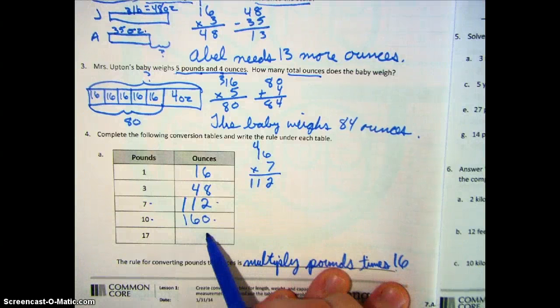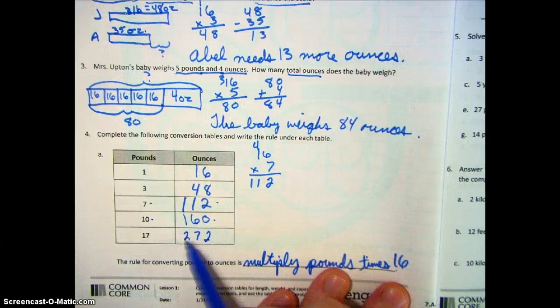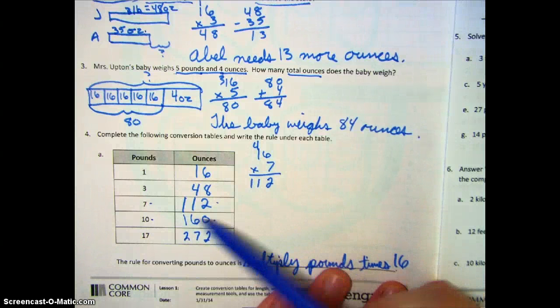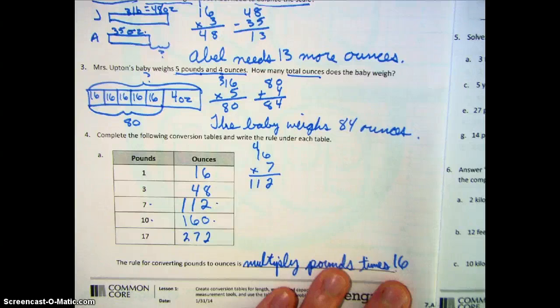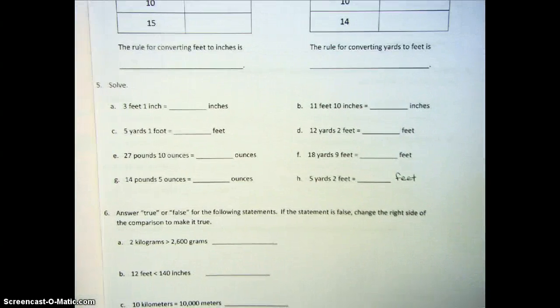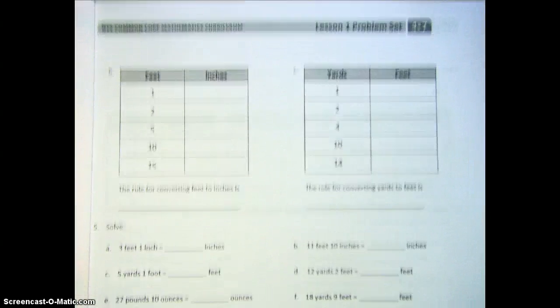Okay. We can see 272 pounds, or 272 ounces. So since we've already converted the 10 and the 7, we can just add those up. Okay. All right, so moving on now to feet and inches.